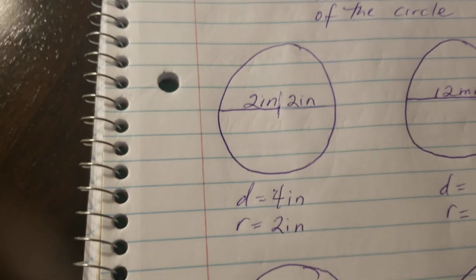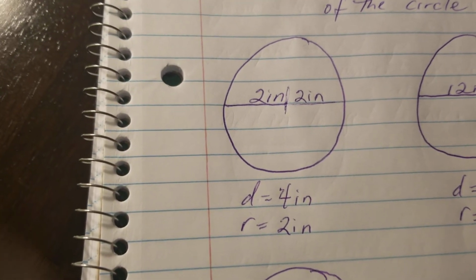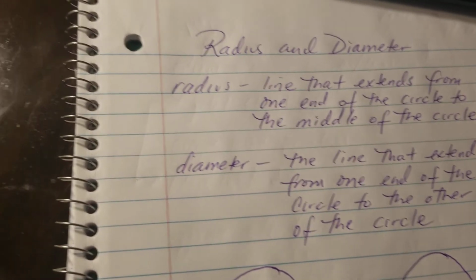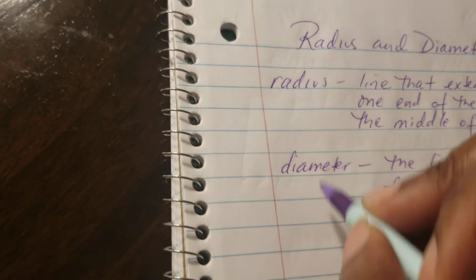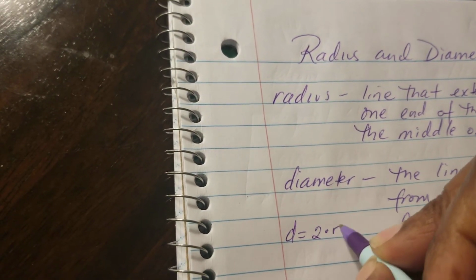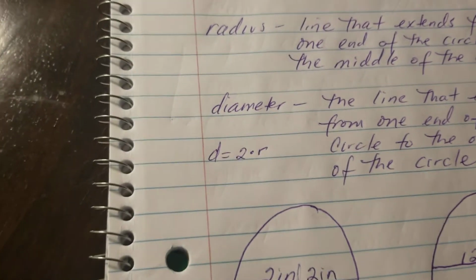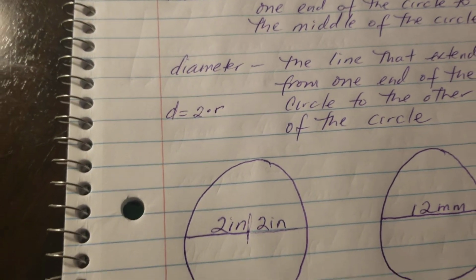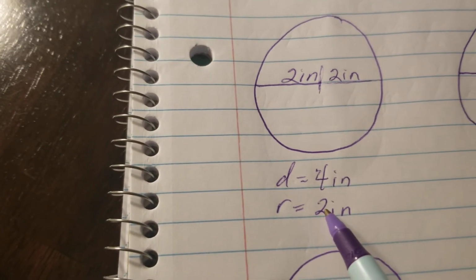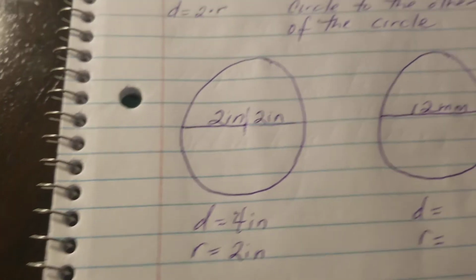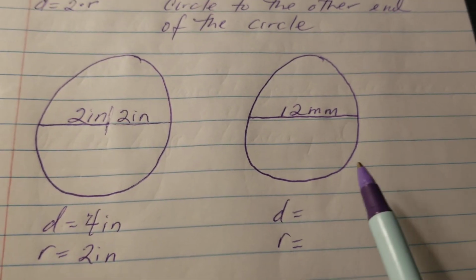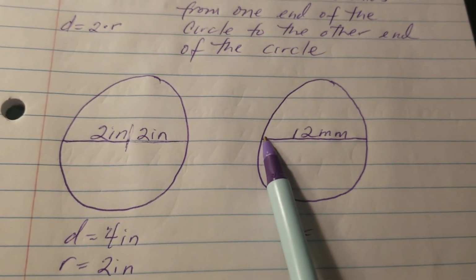Okay, so we can say the diameter is twice the radius. So up here we can say the diameter is also 2 times R. Okay, so you can say the diameter is twice the radius. And if we go down here, 2 times 2 is what? 4.